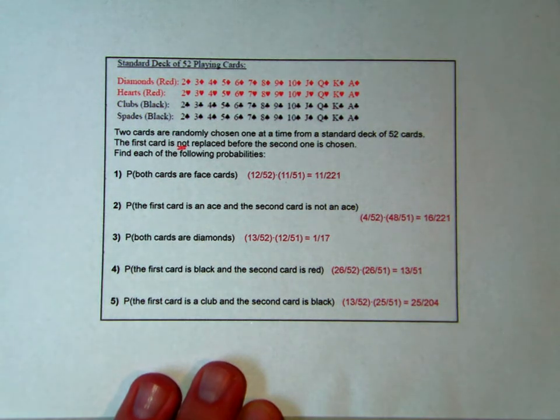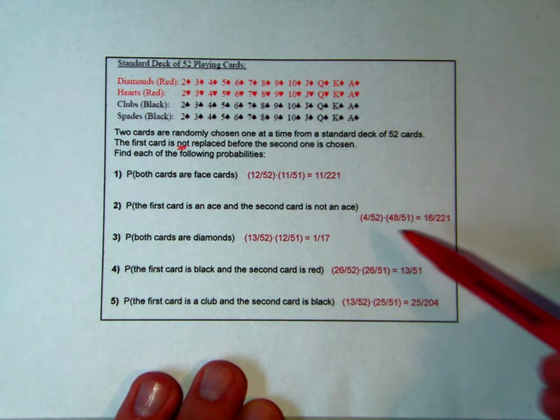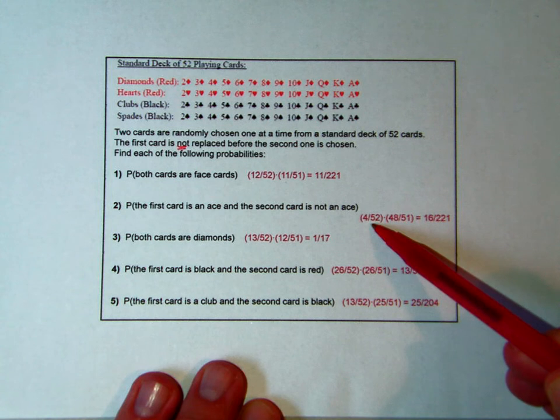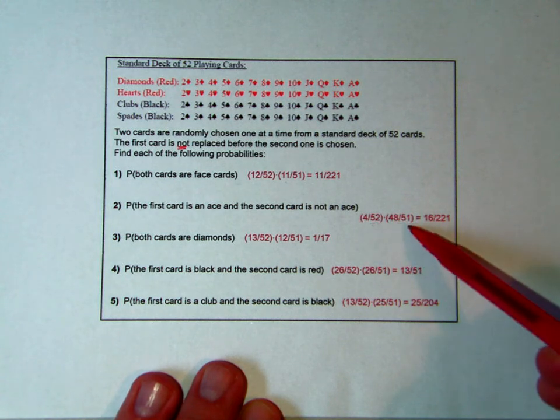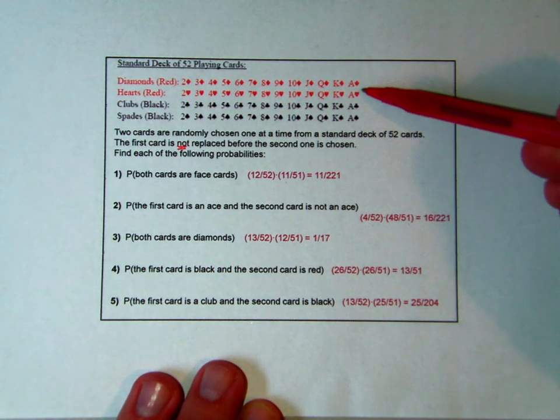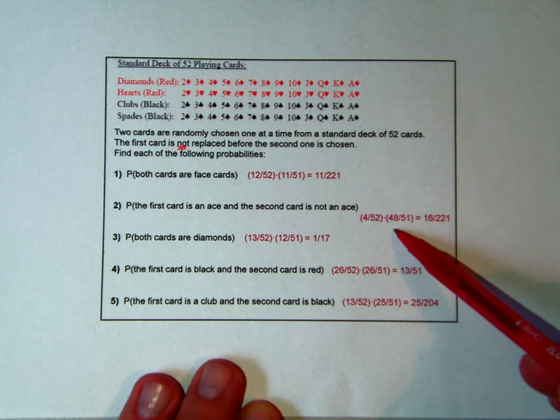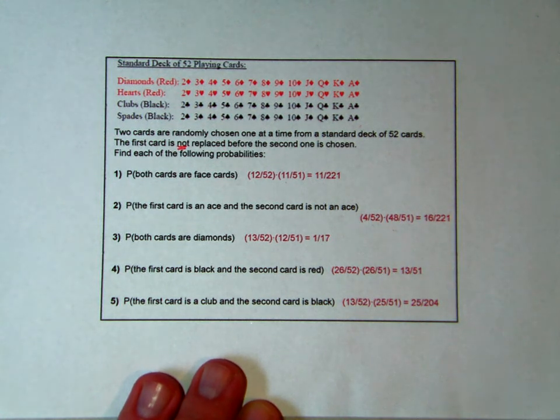Okay, number 2, the first card is an ace. The second card is not an ace. So the bottoms of the fractions are going to be the same. It's going to be the 52, 51. First one, with or without replacement, doesn't matter. Second one, if it's without replacement, there's 1 less card to pick from. So first card being an ace, there are 4 aces in the deck. If the first one we chose is an ace, that means all the not aces still remain. So the 48 cards that are not aces are still in the deck. And then those 2 get multiplied together.